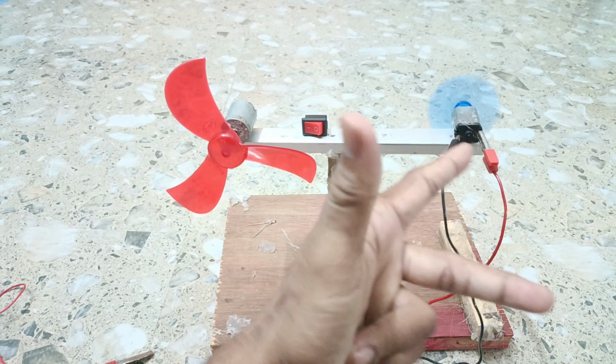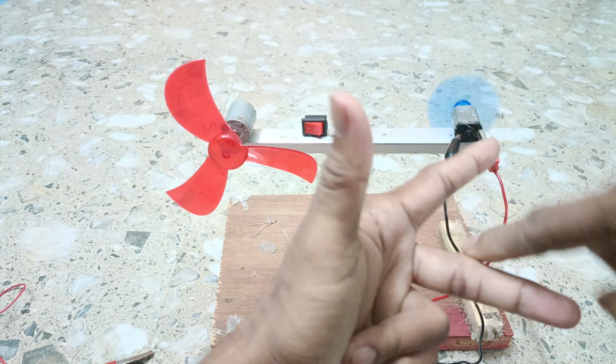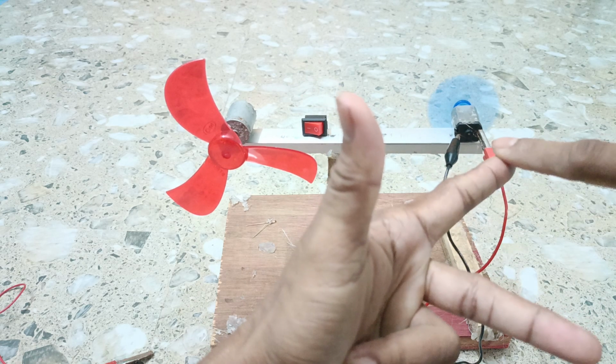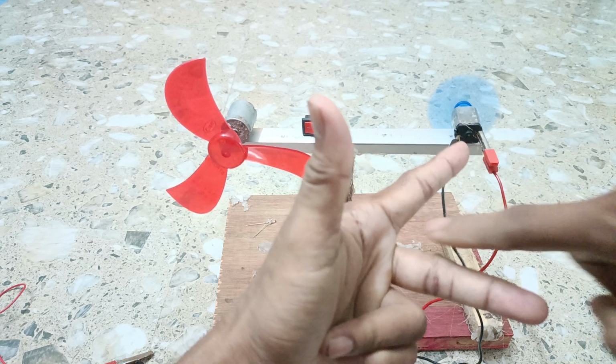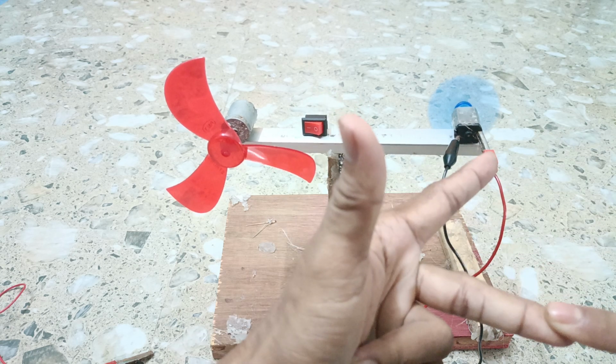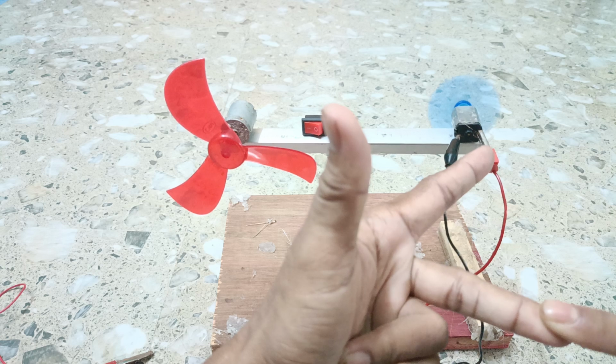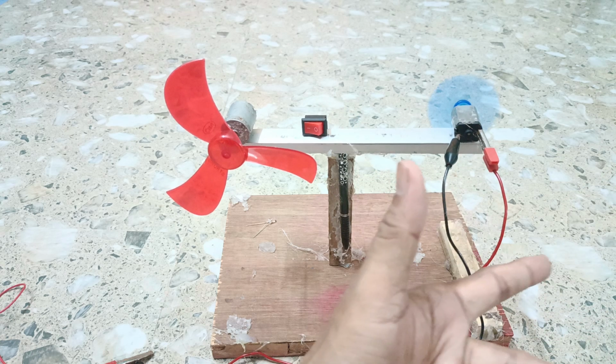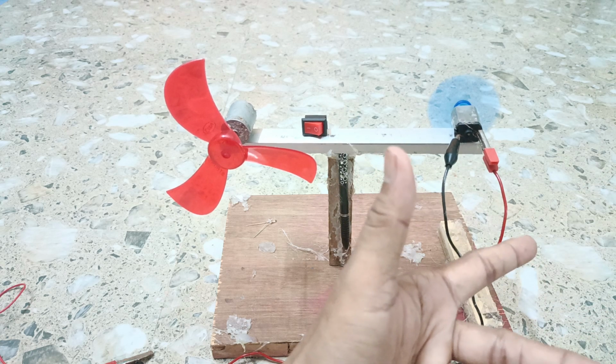If the three fingers are perpendicular to each other, then the forefinger represents the magnetic field, the middle finger represents the direction of electric current, and the thumb represents the direction of force, right?